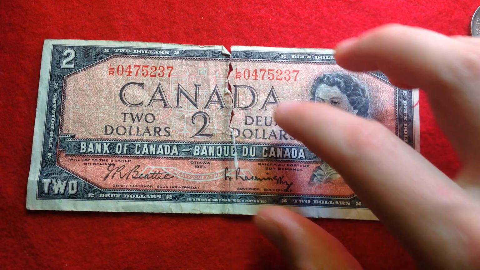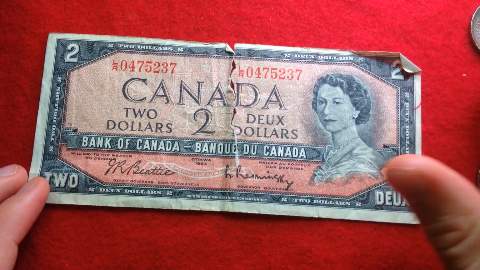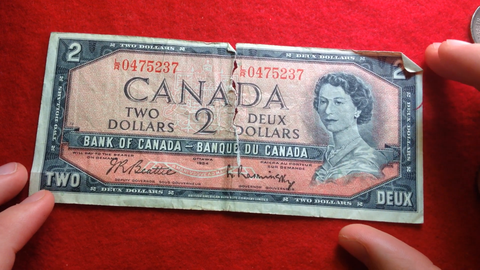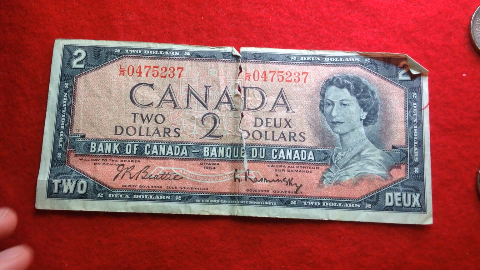As you can see, it's in very poor shape. This was bought very inexpensively, but I wanted to get it so that I could show it off to you and show you what a Canadian $2 banknote looks like.